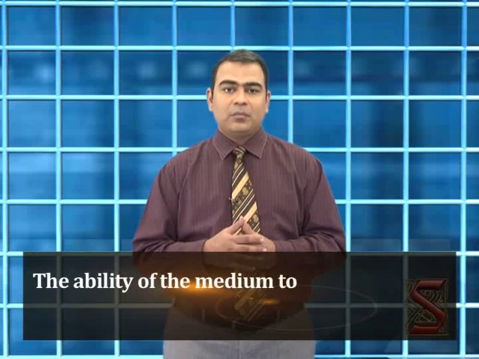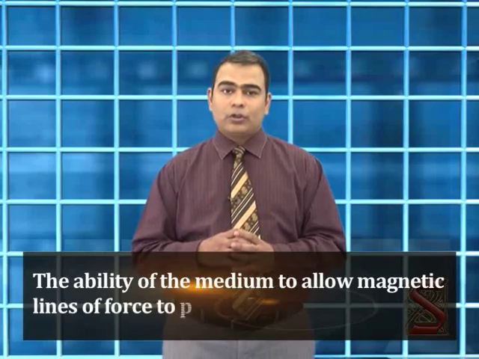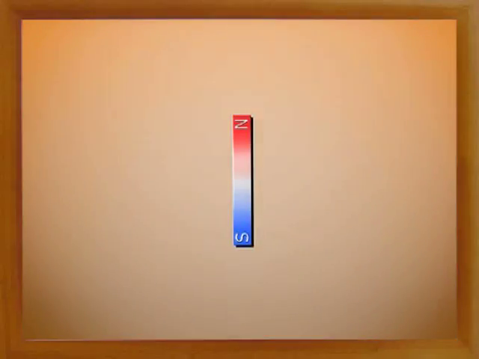This property indicates the influence of the medium over the magnetic field set up by a magnet. It is defined as the ability of the medium to allow magnetic lines of force to pass through it. Depending on the value of mu, the magnetic force acting between the poles changes.